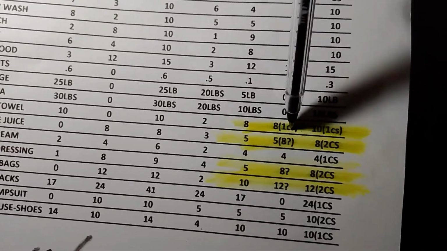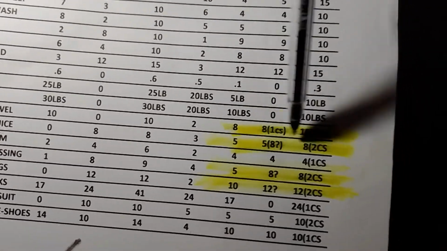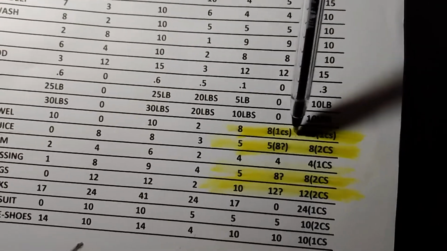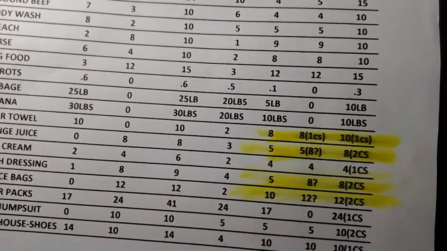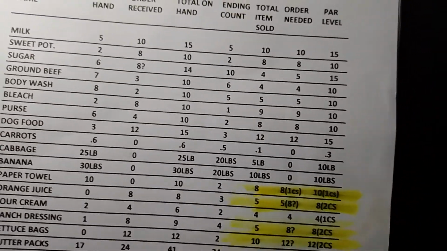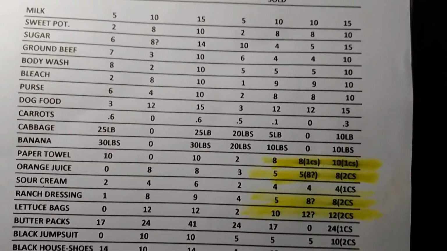So you can't order 8. That's why I got it highlighted. You can't order 8. You have to order a whole case. Okay? We talked about that. Because paper towel comes in a case only. Okay? It comes in a case only.